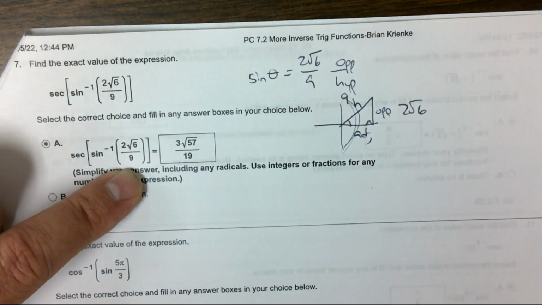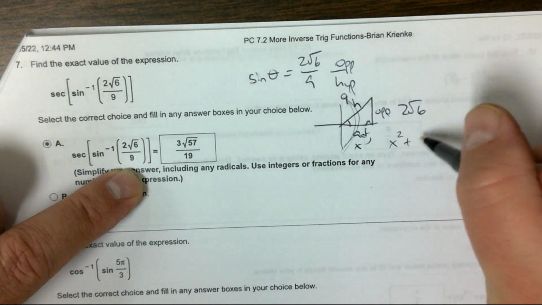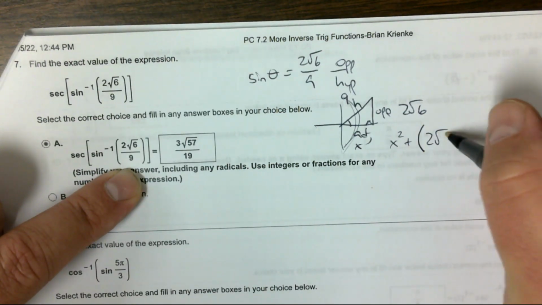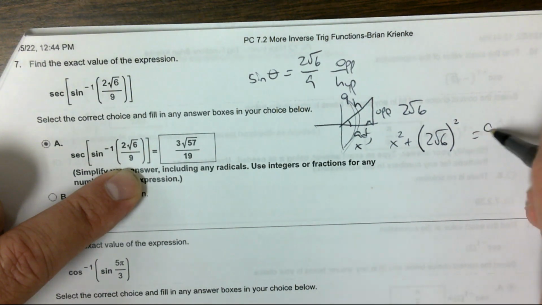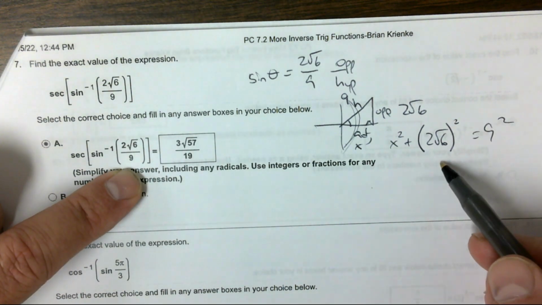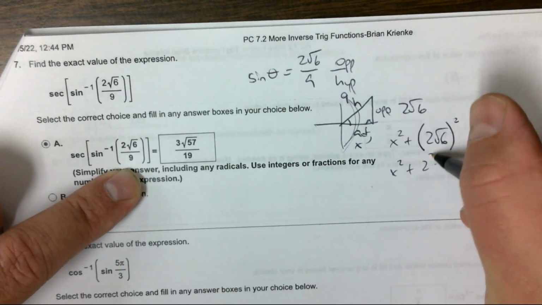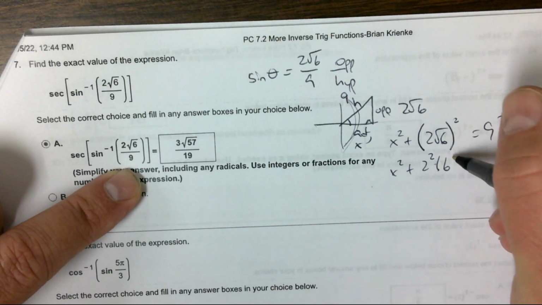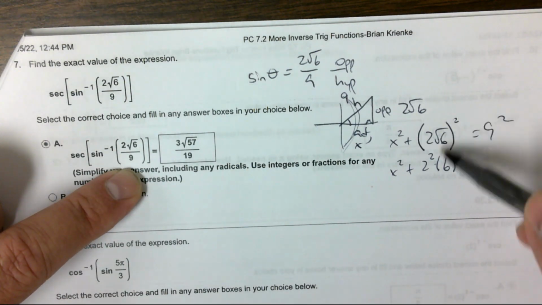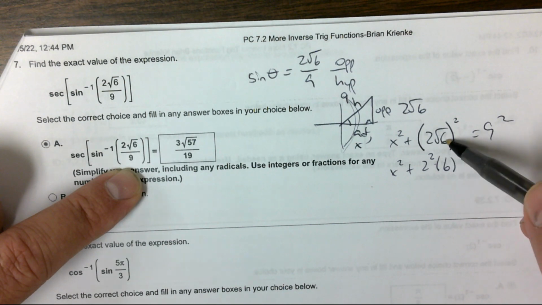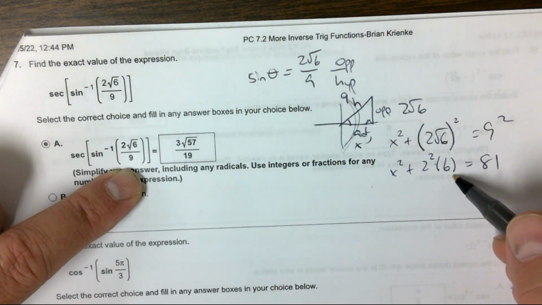Now, I'm going to just call this x. We could say x squared plus big parentheses 2 square root of 6 squared equals 9 squared. Now about this, you can think of it as 2 squared times 6, because 2 squared is 4, and square root of 6 times square root of 6 is 6. So that's one way to do it.